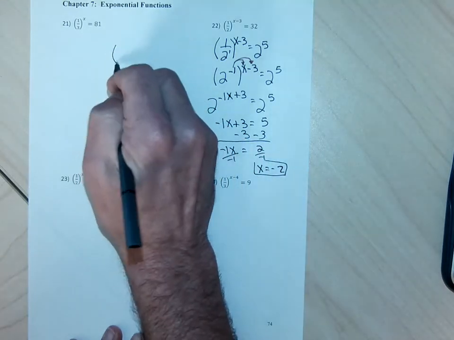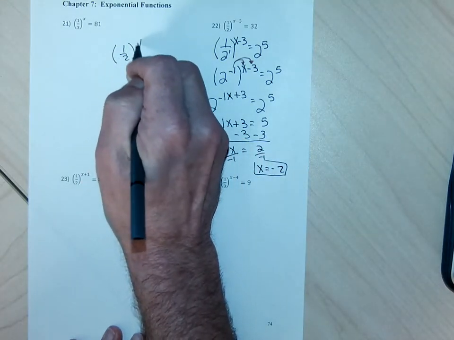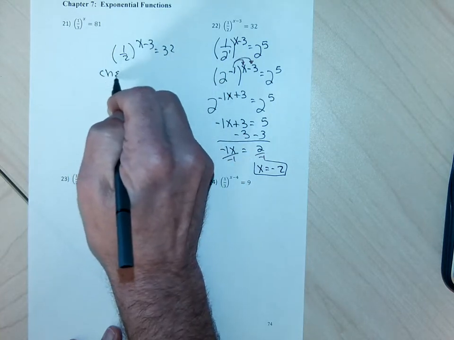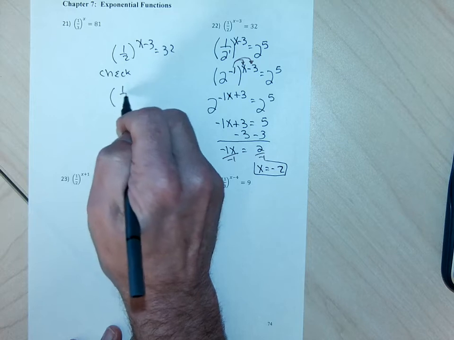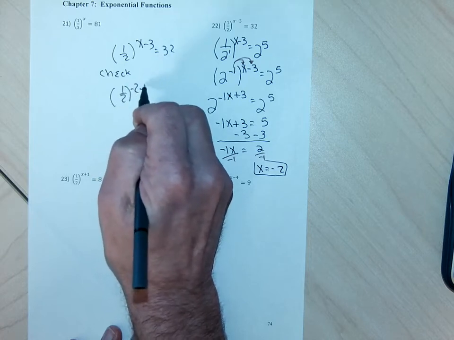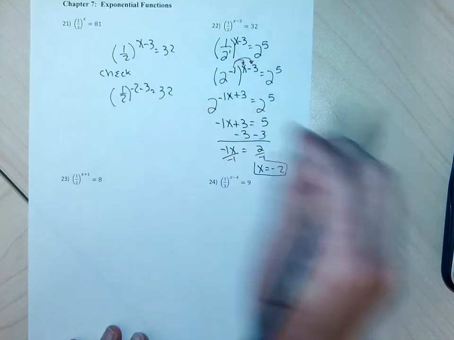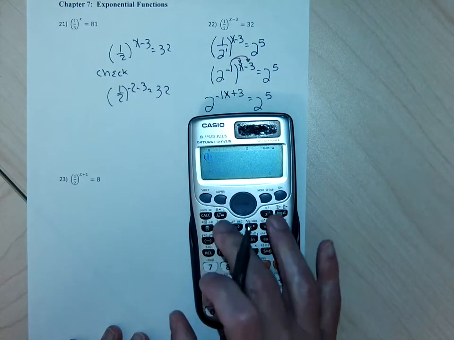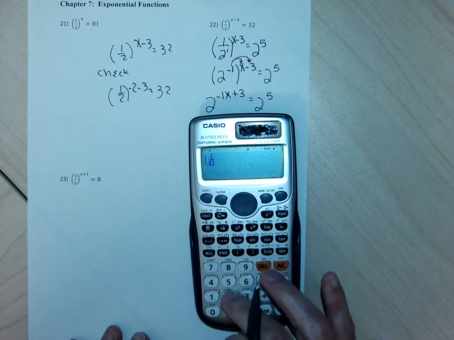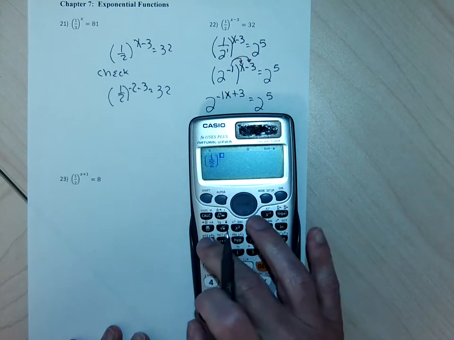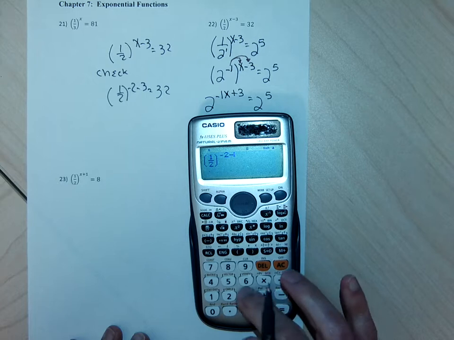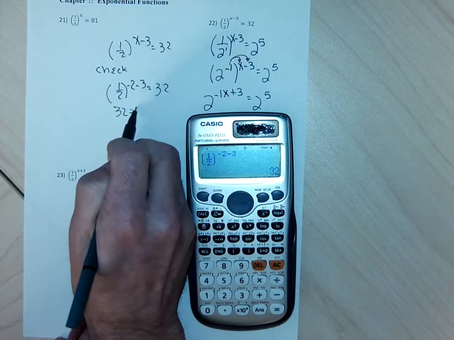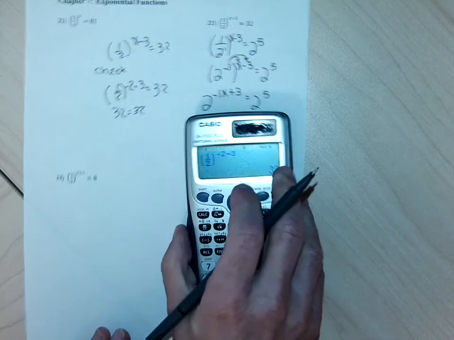The original problem was (1/2) to the x minus 3 equals 32. If I want to check, it should be the case that (1/2) to the negative 2 minus 3 equals 32. Super easy to do that. So let me just go parentheses, fraction, 1/2, parentheses, exponent, negative 2 minus 3. This gives me 32 equals 32. I might stop checking because it takes time that you might not want to watch.